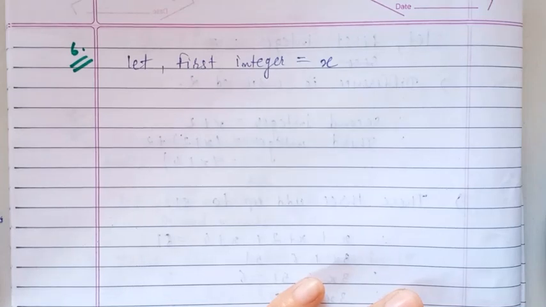So remember, any consecutive numbers have difference 1. Here integers, not any number, only whole numbers, integers and natural numbers. In these three, any consecutive numbers have difference 1.